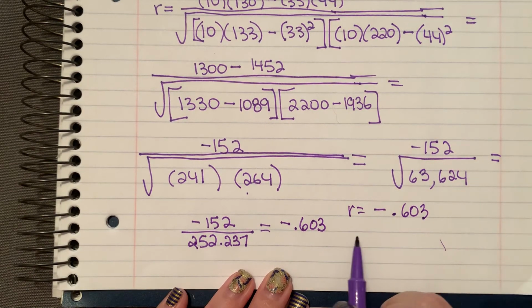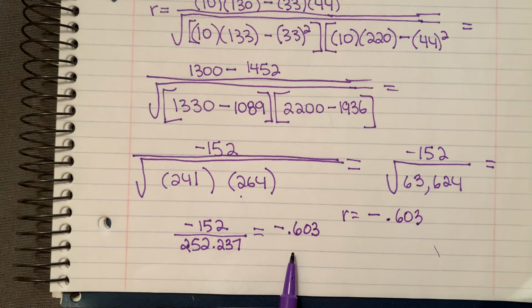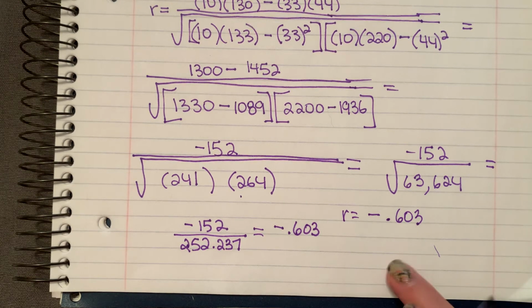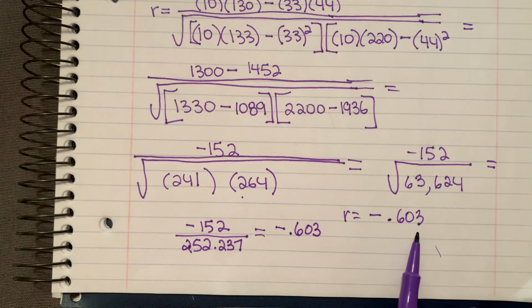Now remember, if you do all these calculations and let's say I ended up with negative 1.1, we know that anything that exceeds negative or positive 1 is going to be incorrect. So again, always a good idea to double check your work. But in this case, I'm pretty sure, at least I hope I did this right. Okay, so this is our correlation.